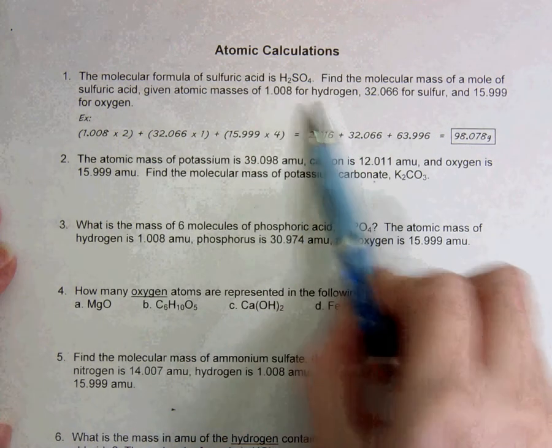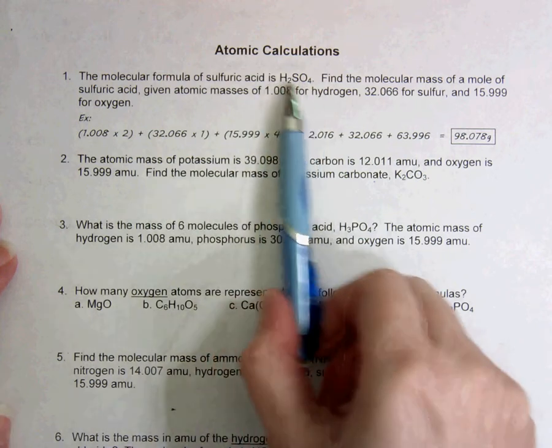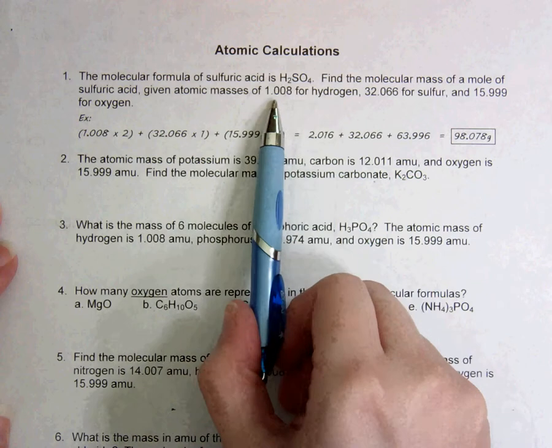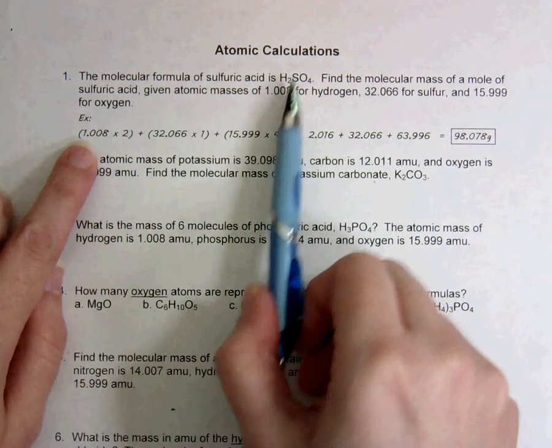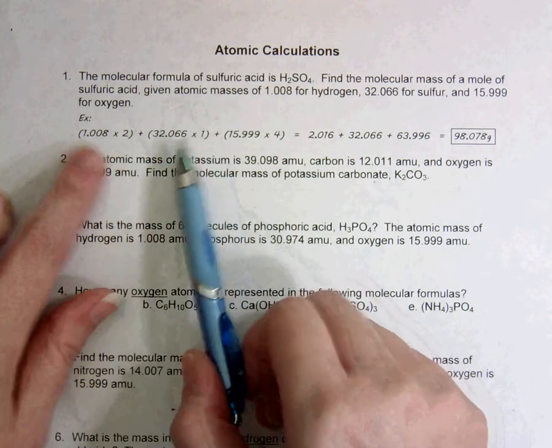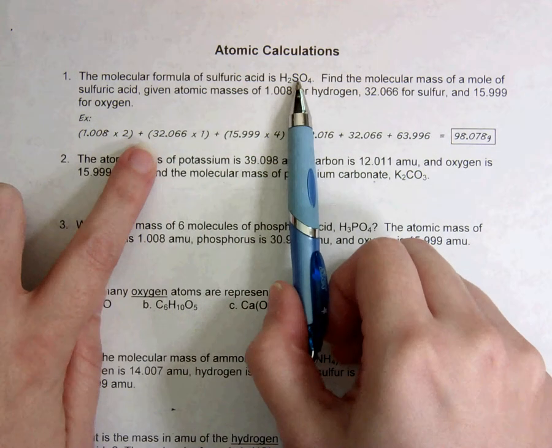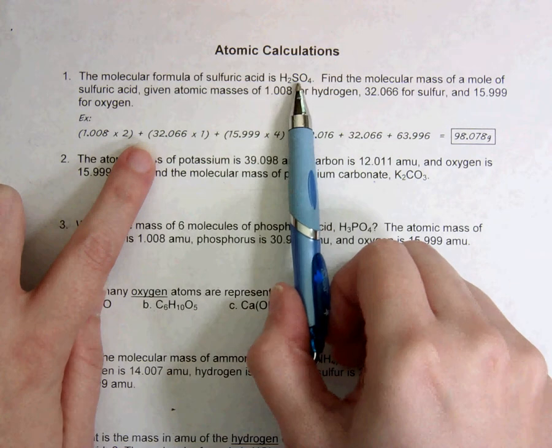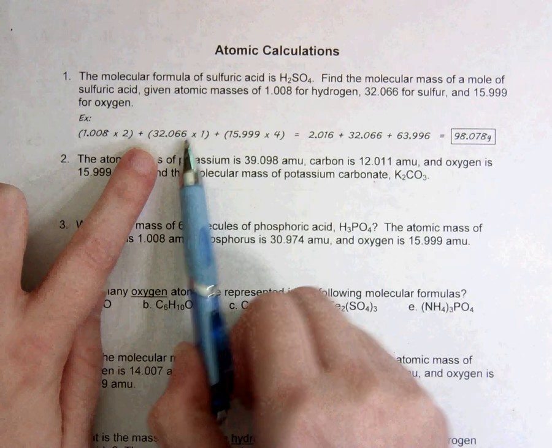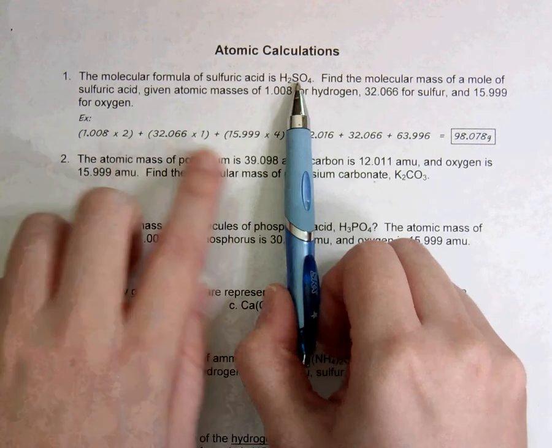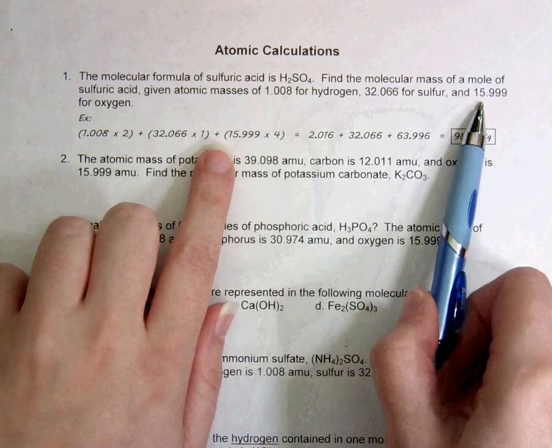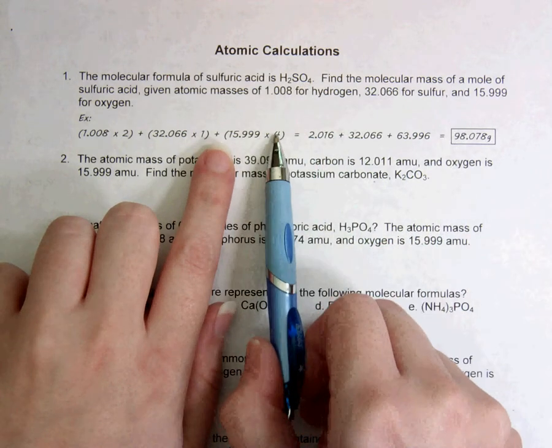Hydrogen is the first atom in the compound for sulfuric acid. So I have H2. H, hydrogen, has a mass of 1.008, so I wrote that down, and there are two of them, so we're going to multiply that mass times 2. Then we need to add in the mass for S. There's only one of them because there's no subscript here and there's no parentheses, so 1 S is 32.066 times 1, again because there's only one of them, and then we want to add the mass of oxygen. 15.999 is the mass of oxygen, and there are 4 of them, so I do that times 4.